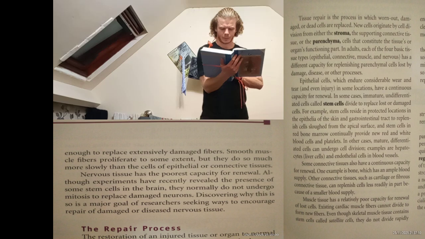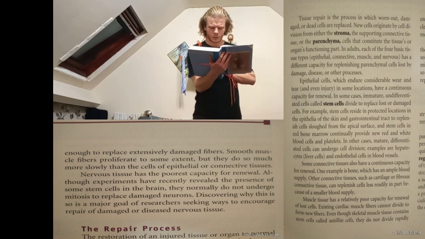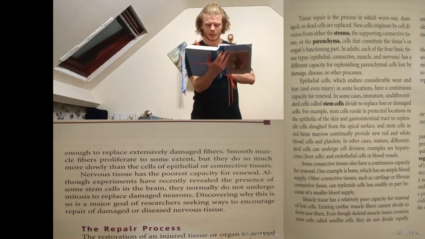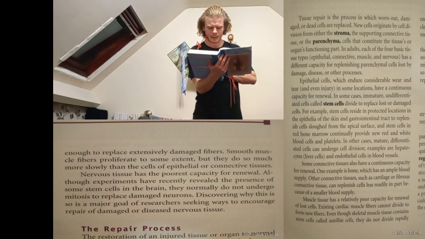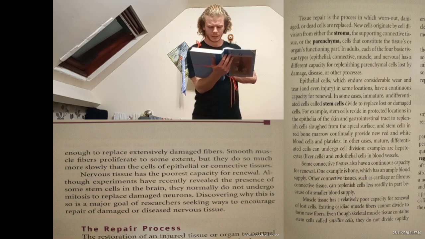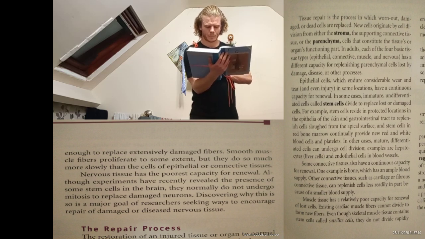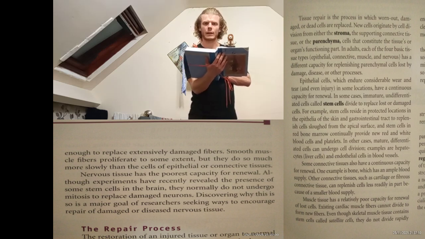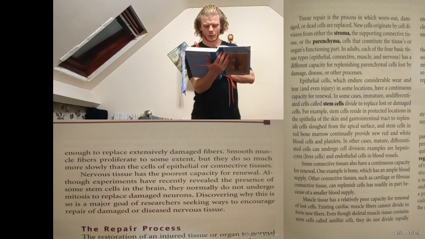Let's read on to the next thing. Maybe we understood. In other cases, mature differentiated cells can undergo cell division. Examples are hepatocytes, liver cells, and endothelial cells in blood vessels. What could we say about hepatocytes, liver cells? Not that much. I would guess that they also have a continuous capacity for renewal, all listed under one, and that it happens there through mature differentiated cells that undergo cell division.